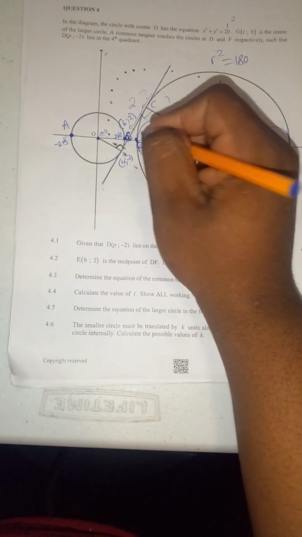Now you will have to find the point here. So what is the radius of the larger circle? On the larger circle, r squared is equal to 180. So what is the root of 180? It is 6 root 5. So it basically means on this point, remember this one is the larger circle, we are looking for the position on the larger circle. On this point it is going to be 20 minus 6 root 5.